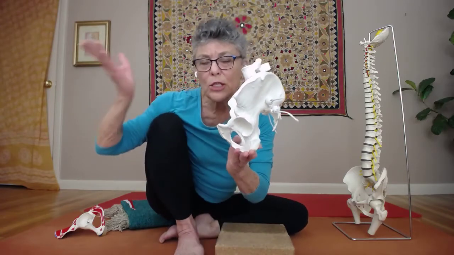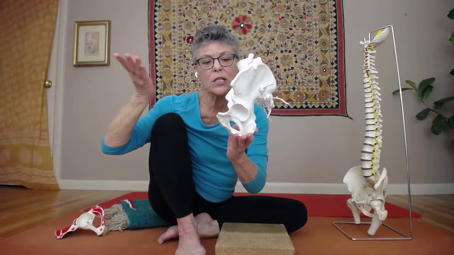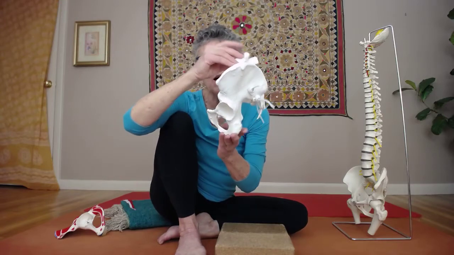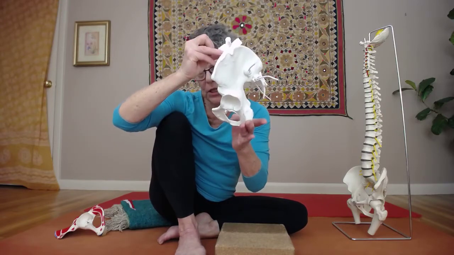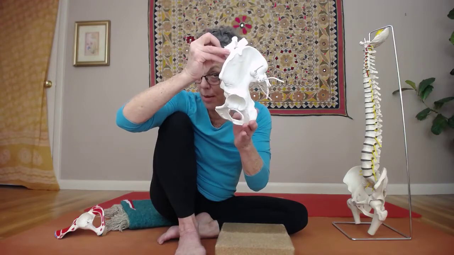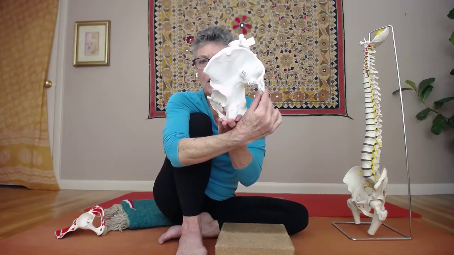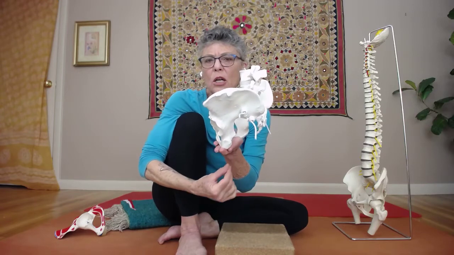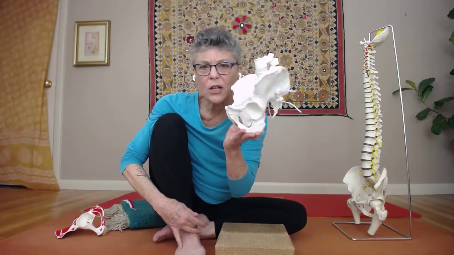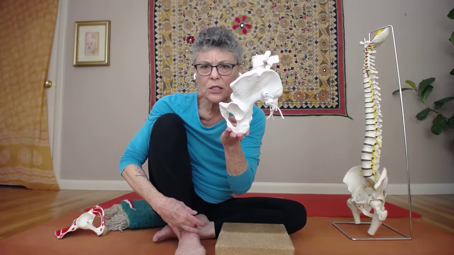And what's been the most common way to tell people to stop the anterior tilt of their pelvis? Well, I'll tell you what the most common way has been for years: to tell them to tuck the tail. Well, your tail is not your pelvis.